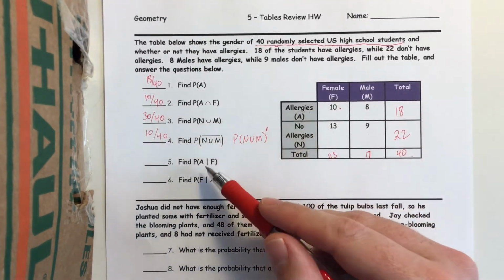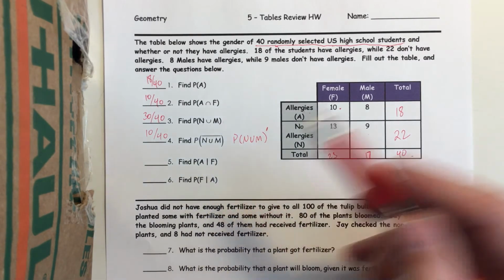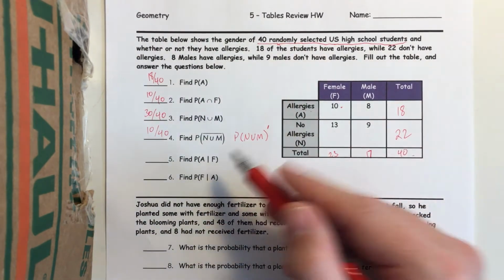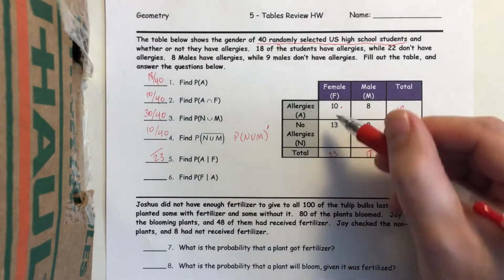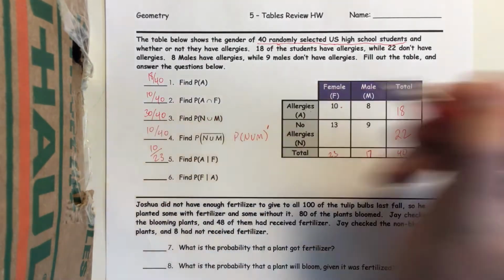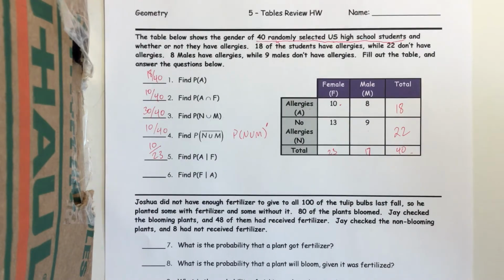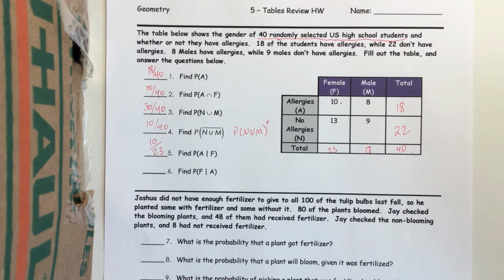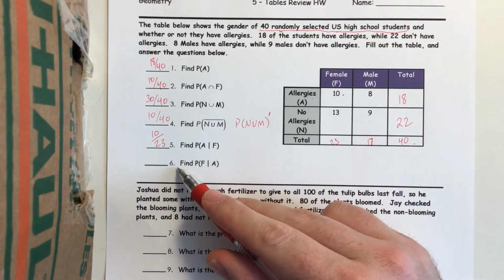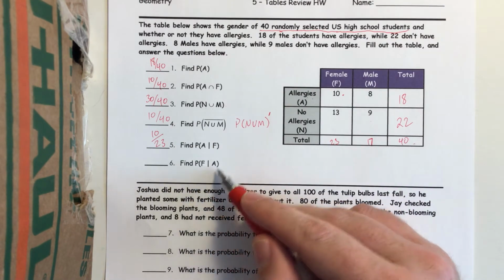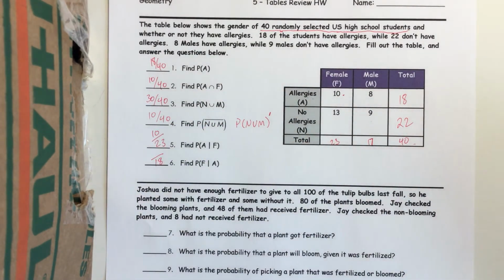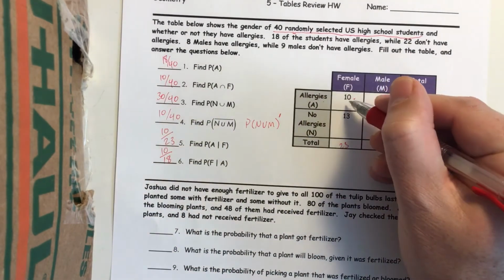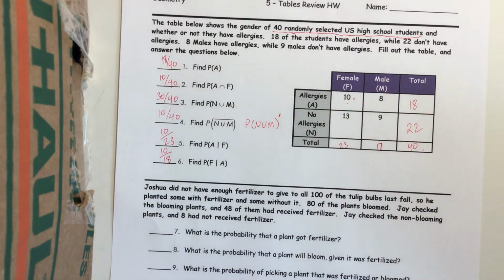What is the probability of A given F? So this is that conditional probability that we've been talking about. If we choose a female, there are 23 females, so it's out of 23. What is the probability that that person has allergies? Well, there are 10 females with allergies, so there's a 10 out of 23 chance of choosing somebody with allergies given that that person is a female. Number 6 goes backwards. What is the probability of choosing a female given that that person has allergies? There are 18 people with allergies. So what is the probability of choosing a female that has allergies? A 10 out of 18. There are 10 females out of the 18 that have allergies.